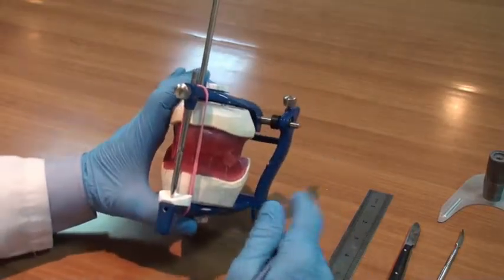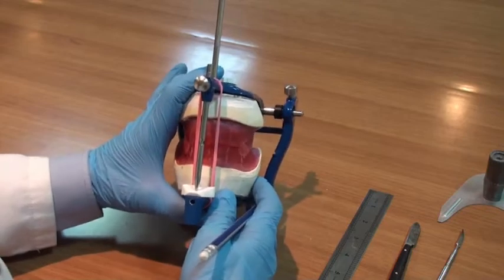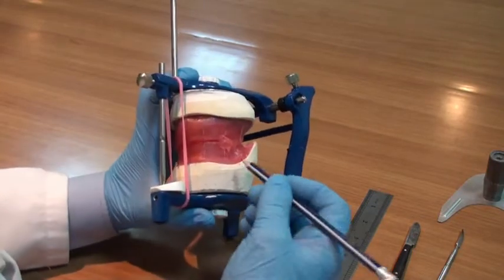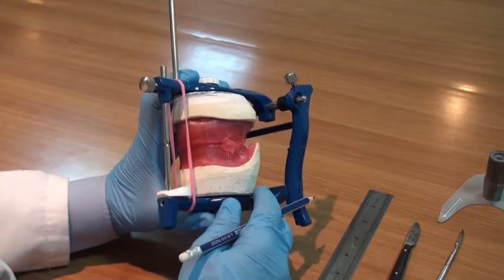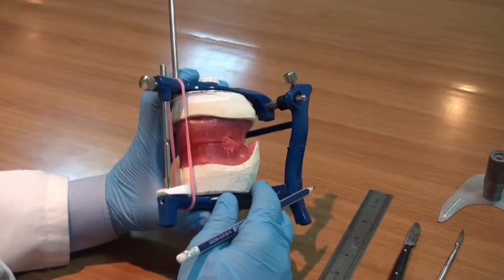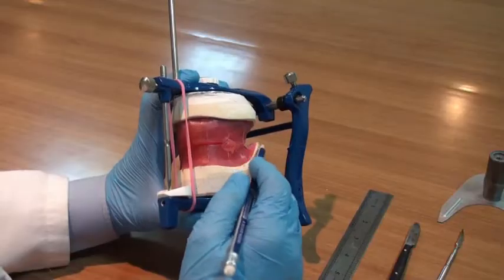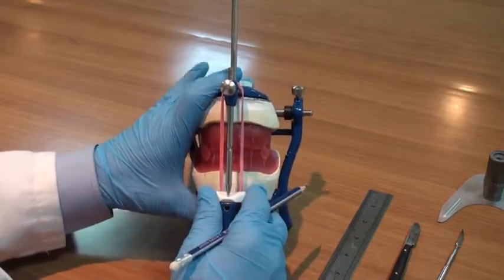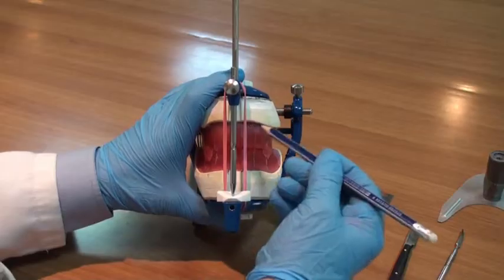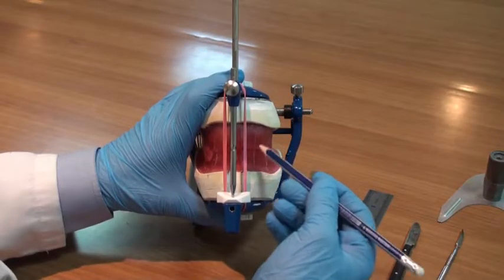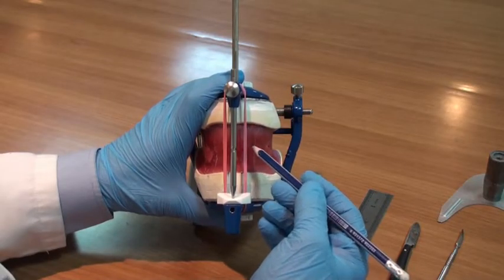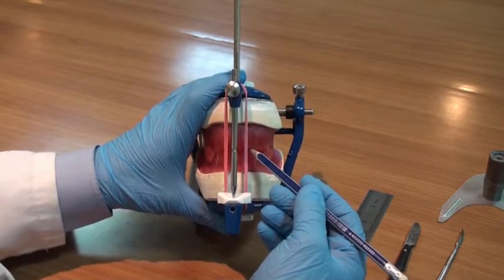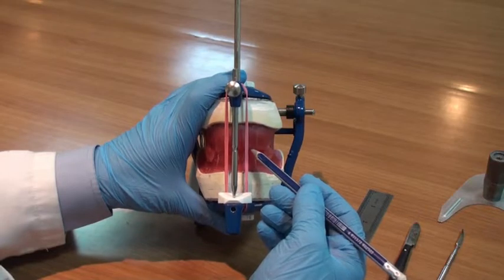Now, the occlusion rims are used to make 5 determinations inside the patient's mouth. These determinations will be transferred via the occlusion rims to the articulator. The first determinant is the correct vertical dimension of occlusion, represented by the height of the wax as adjusted inside the patient's mouth to provide the proper vertical dimension of occlusion and the proper freeway space.